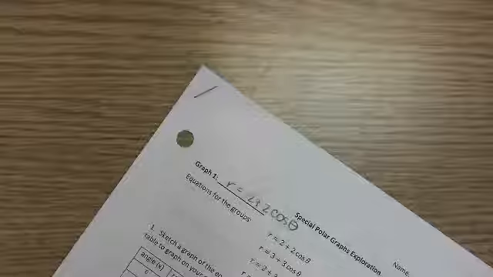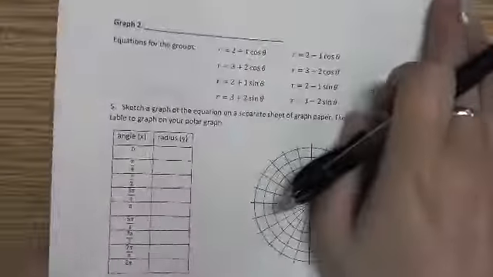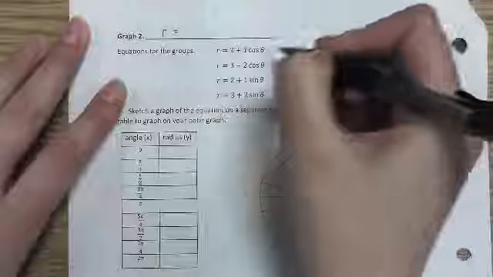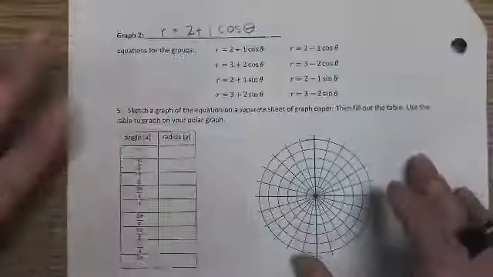Okay. The next graph, sorry, getting my notes all in order. We're going to go ahead and just pretend that we're group 1 this entire time. So we're going to do r equals 2 plus 1 cos theta this time.